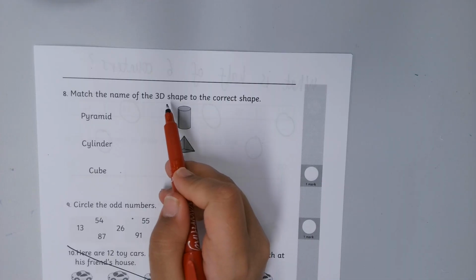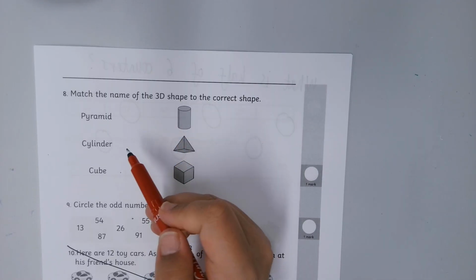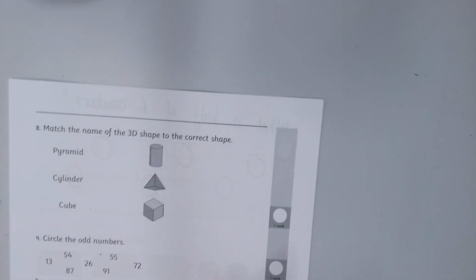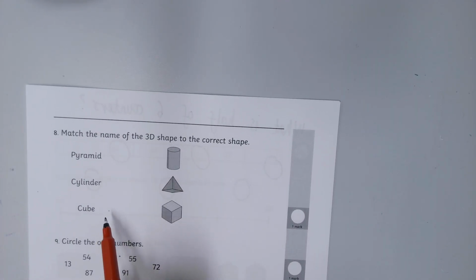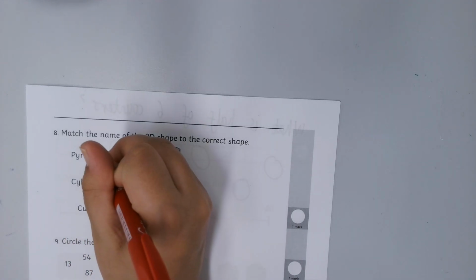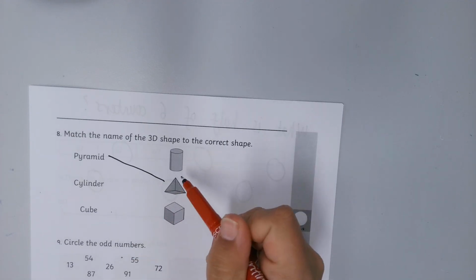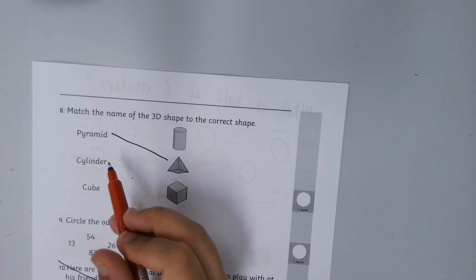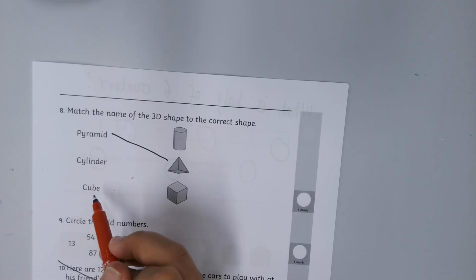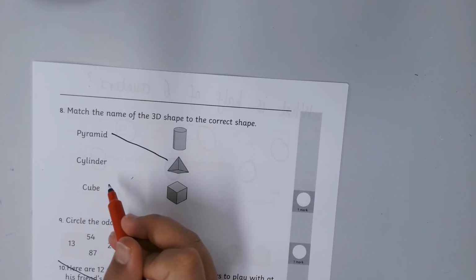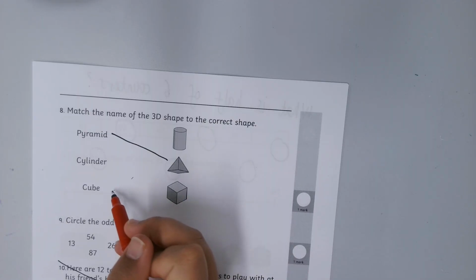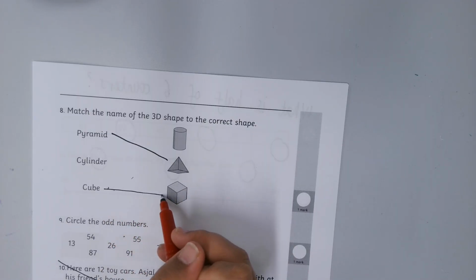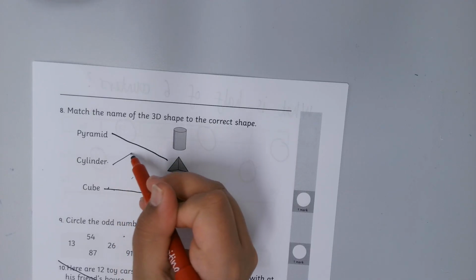I need to match the name of the 3D shape to the correct shape. This is drawing on some of my year 1 knowledge here. Okay, let's see. I've got a pyramid, a cylinder, and a cube. I'm going to start with the pyramid. That's nice and easy. A pyramid, just like the shape of a pyramid that you might see in real life. Now I've got a cube and a cylinder. I remember a cube is a 3D version of a square. It's made up of all these different squares. That's my cube. So this must be my cylinder.